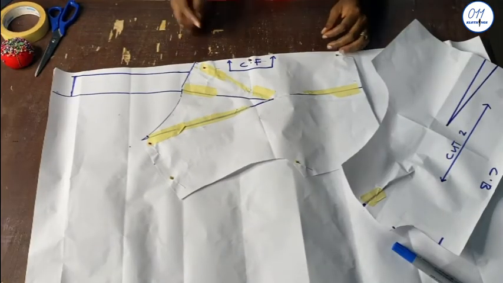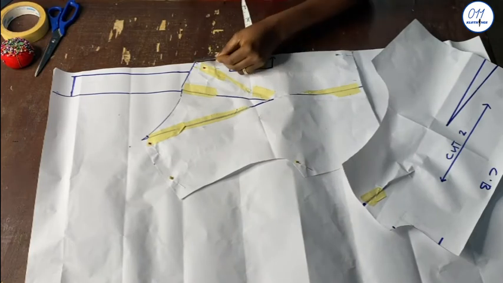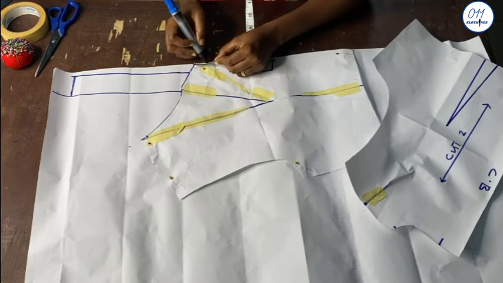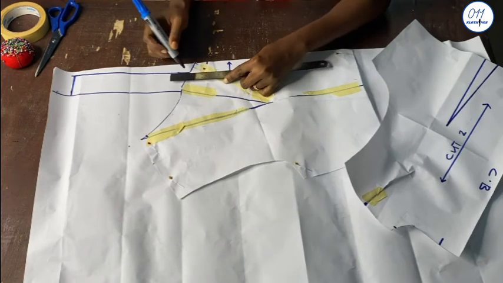I will now measure 3 centimeters downwards. What I'm doing in essence is just to deepen the neckline where I transferred the waist and the shoulder darts by 3 centimeters. This cut will later be covered by the knot of the tie.